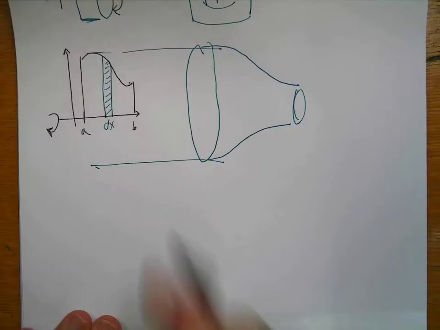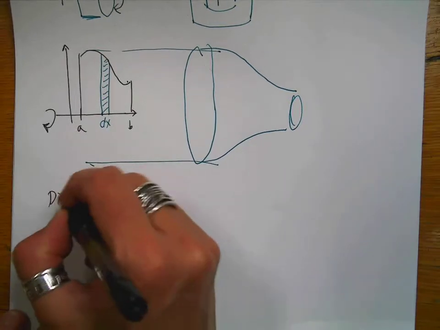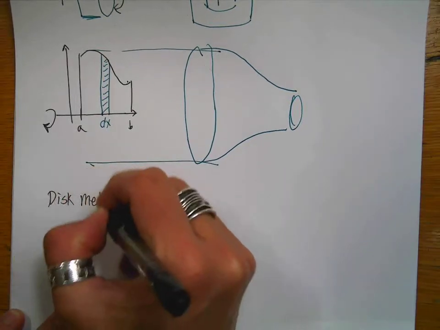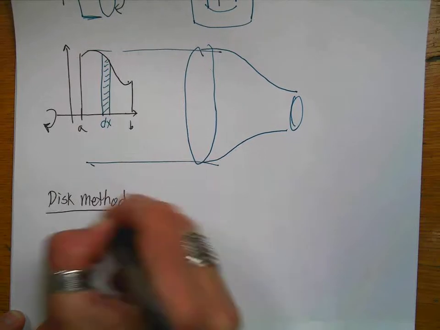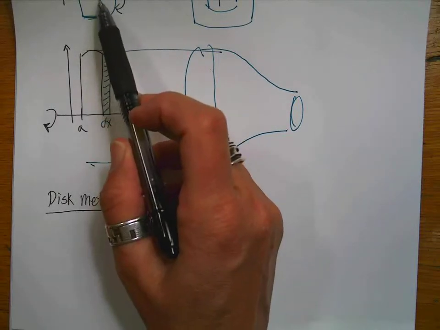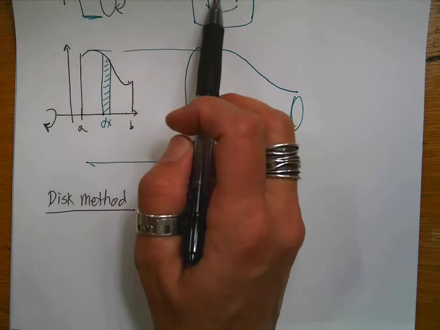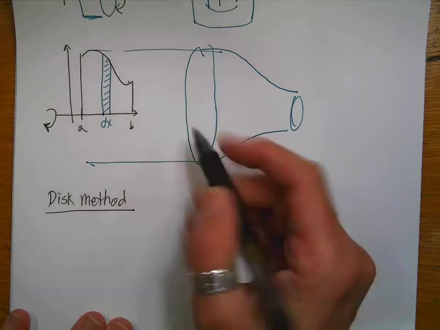Alrighty, so besides my grotesque artwork, and I really appreciate those of you that are talented artistically, we're going to talk about what's called the disk method. This is called a disk because there are no holes. We're going to talk about the washer method, something that has a hole, in our next video.